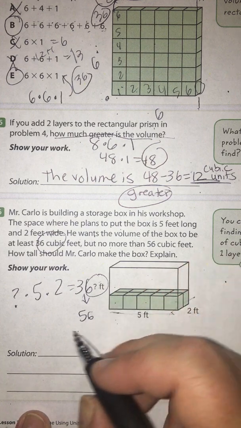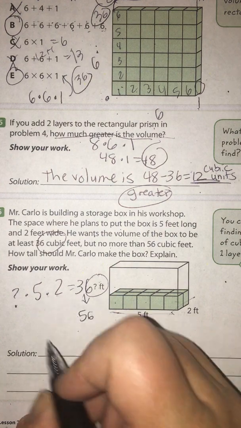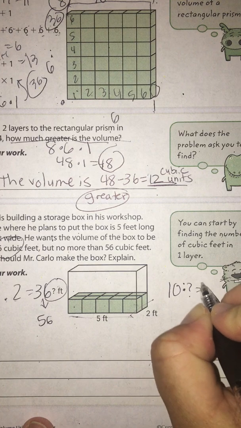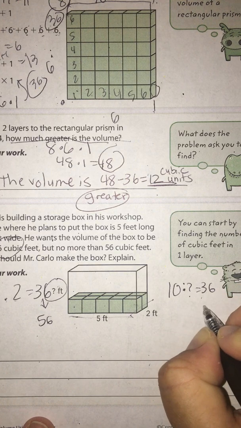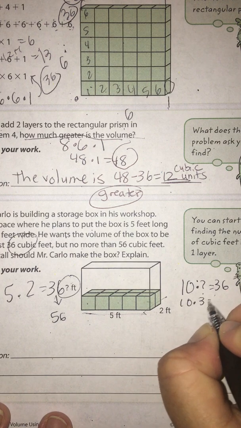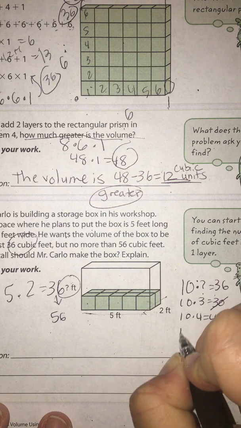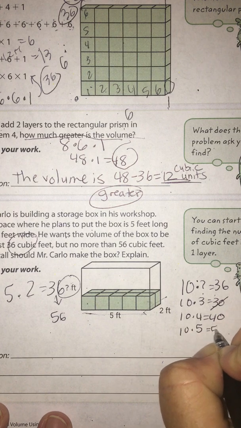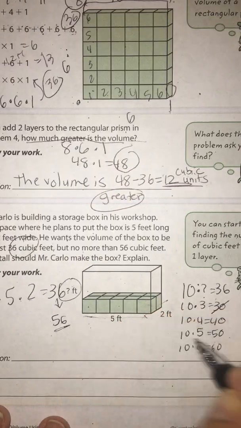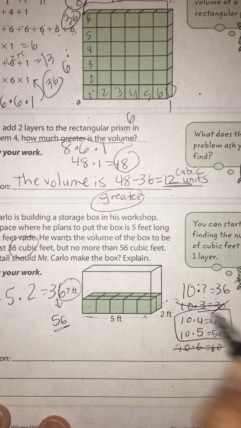Well, let's see. It's a little bit of guess and check because we know that 5 times 2 is 10. So over here it's like we have 10 times, I don't know, equals 36. Between 36 and 56. Well, 10 times 3 equals 30. That's too small. 10 times 4 would work. That's 40. 10 times 5 would work. That's 50. 10 times 6 is 60. We could only go to 56, so that's too much. Too little, too much. These are 2 of our options.